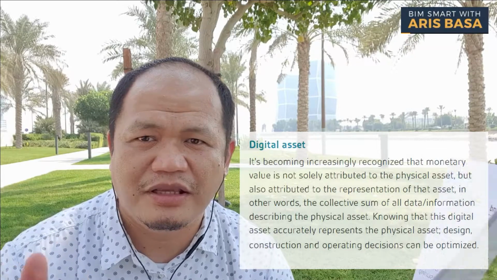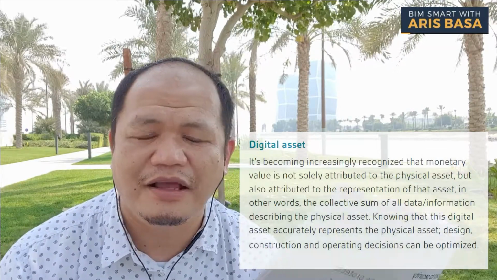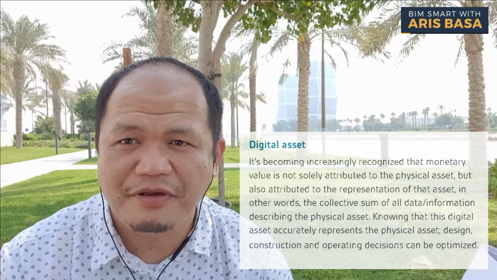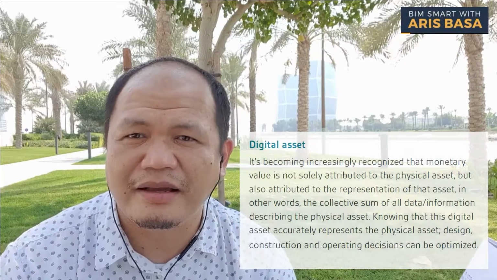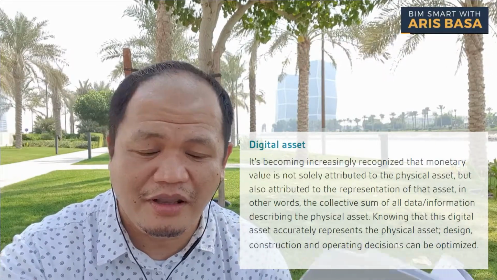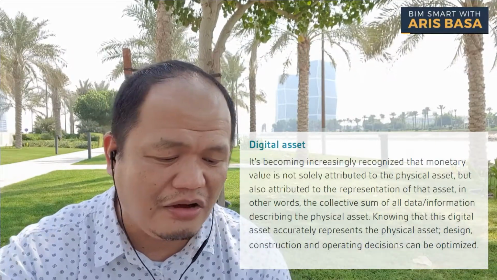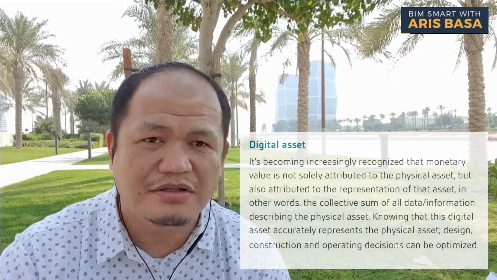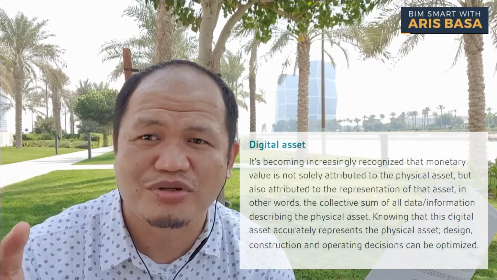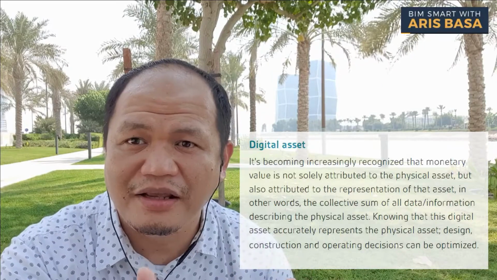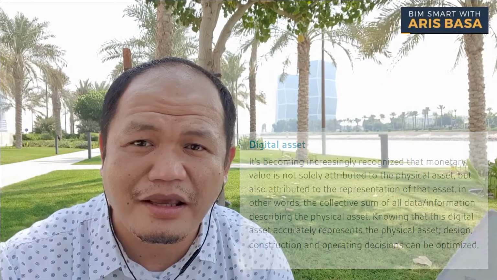So, as we know, the digital assets we have right now are the drawings, the specifications, the material data, which does not come anymore in blueprint, CAD printout, book of specifications, bill of quantities. All of those are now digitized in your building information model. Hindi naka-PDF, hindi naka-JPG. It is in the building information model.